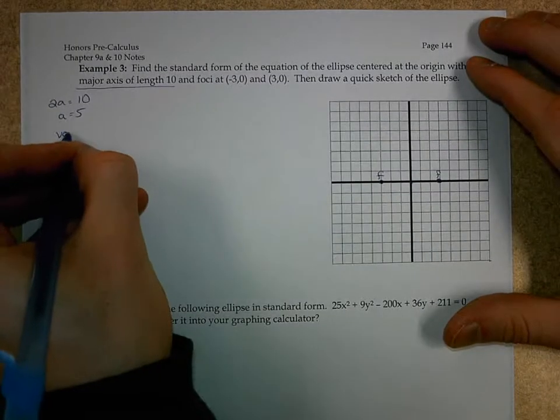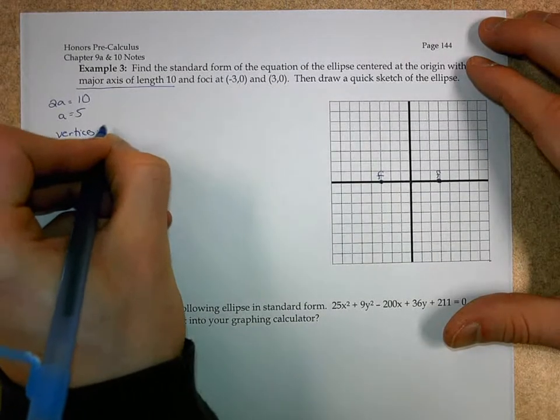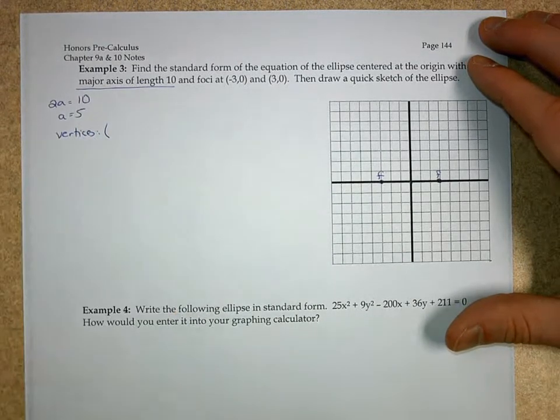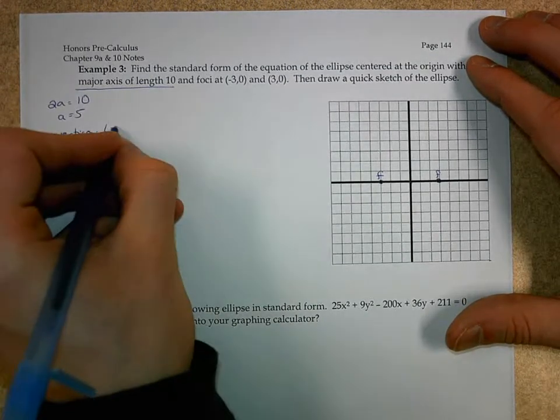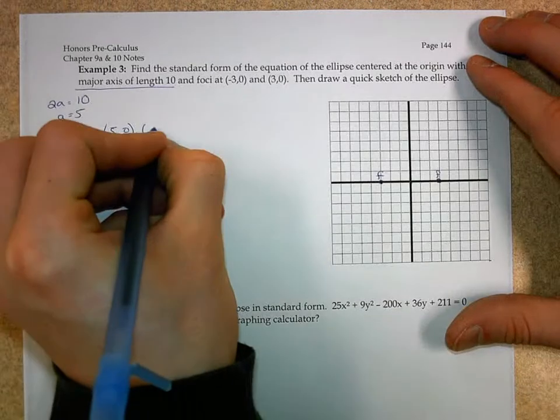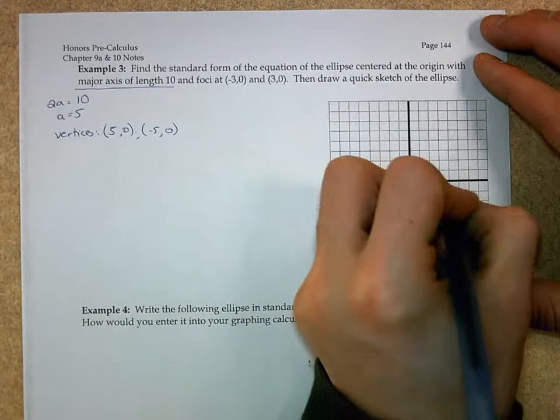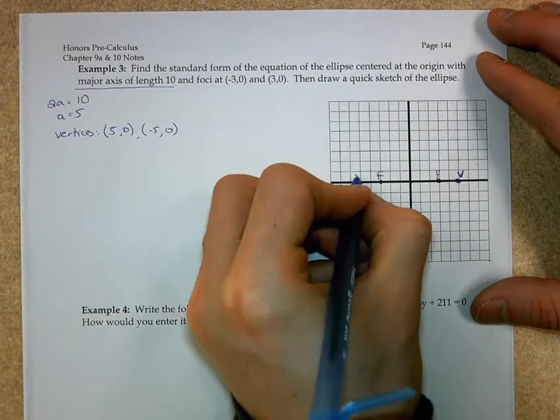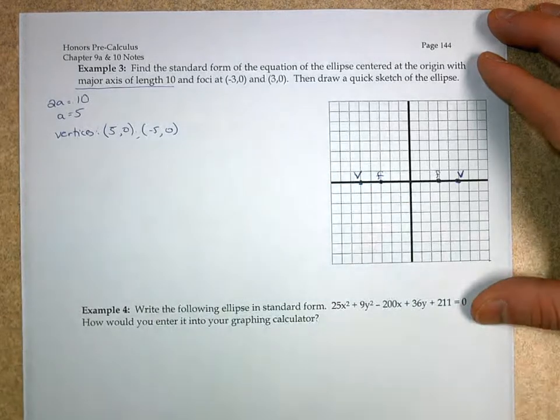So if I were trying to find the vertices, my a value is 5, which tells me the distance the vertices are from the center. So my vertices would be at (5, 0) and (-5, 0). So there's a vertex and there's a vertex.